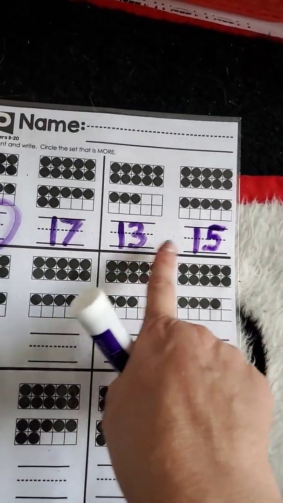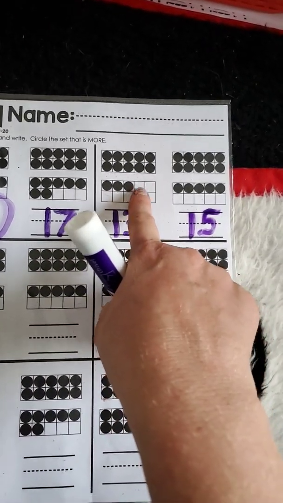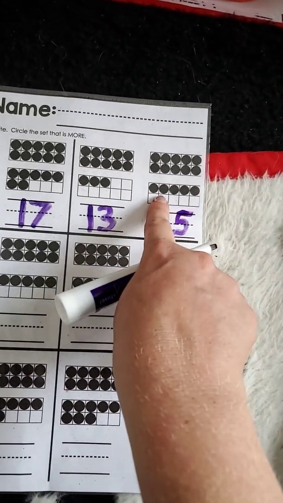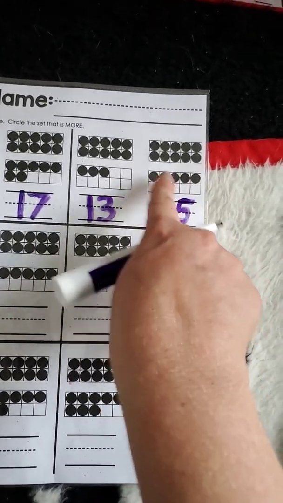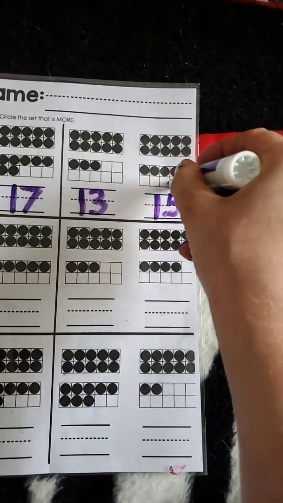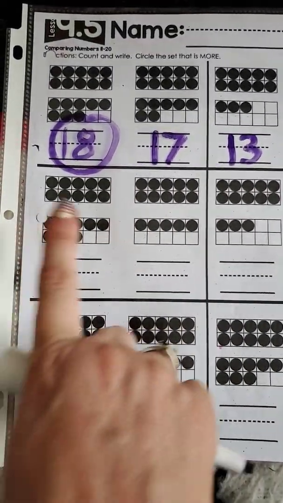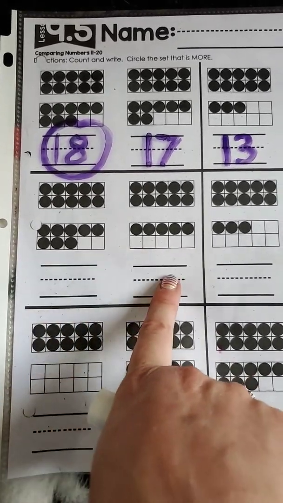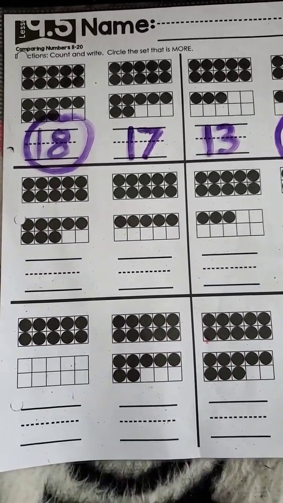Now, which one has more? Well, if you look at 13, it's got a lot of blank squares, right? And 15, it's all filled up. So you know 15 is 2 more. It has 2 more blanks here and 2 more there. It's 2 more than 13. So we're going to circle 15 because that one is bigger, has more. All right, so now let's come down here. I'm going to give you a minute to fill in your number here and your number here and circle which one it is. And then Miss Keegan will help you. So I'll give you a few seconds to do that.